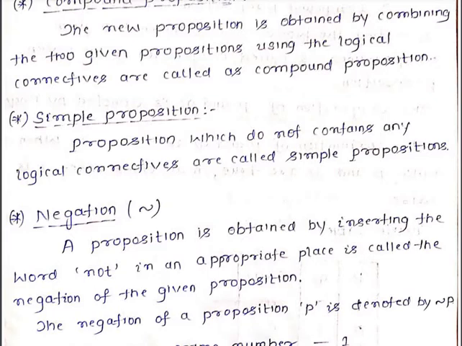In simple words, whatever the statement is given, the opposite of that will be your negation. For example, he is a boy. What will be the negation of this statement? He is not a boy. So when you insert the word not, that will become a negation.